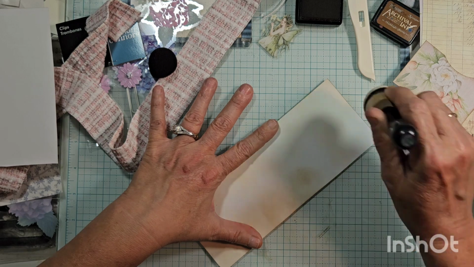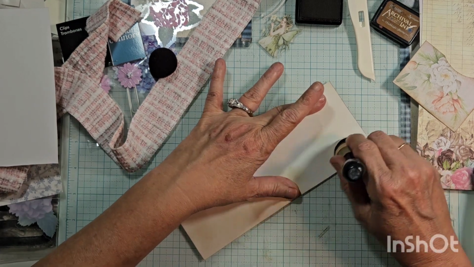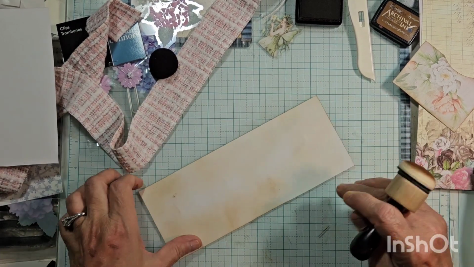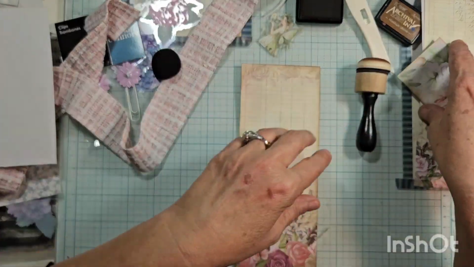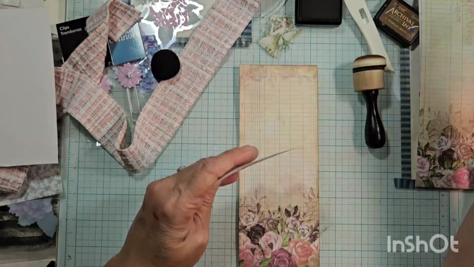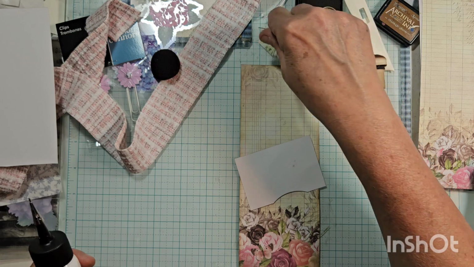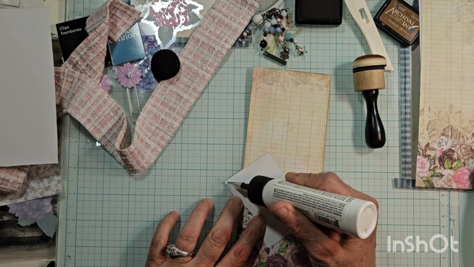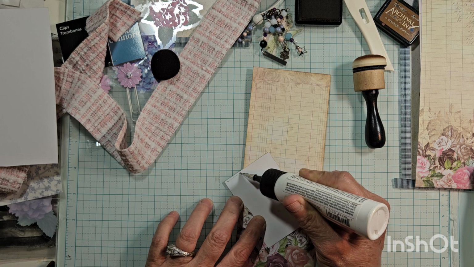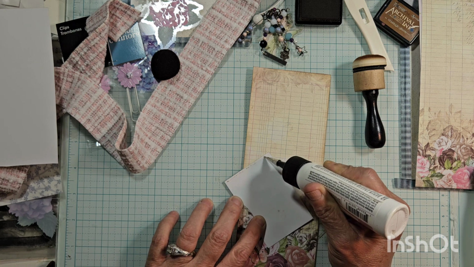So it's not quite as stark white, but still clearly super easy to use for journaling. All right, I think I want to, I do. I don't think I do. I want to go ahead and put this down. Go ahead and glue that down.